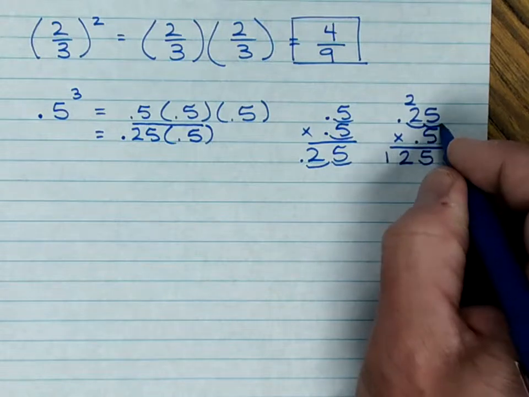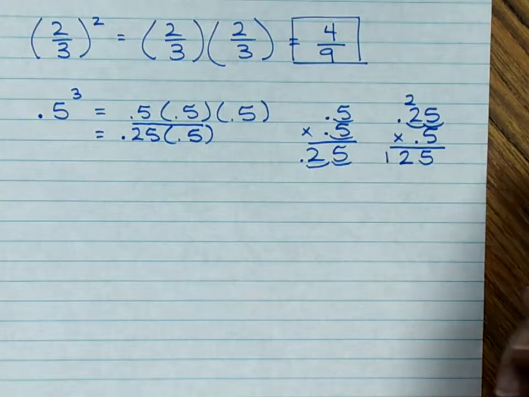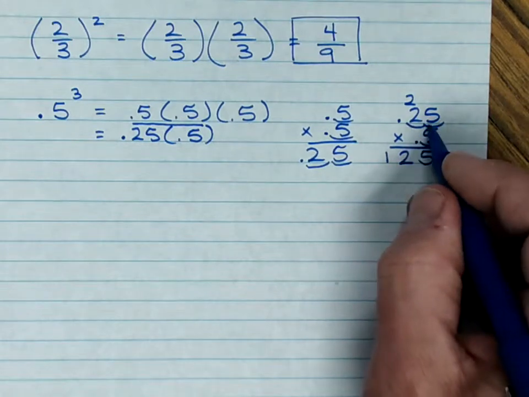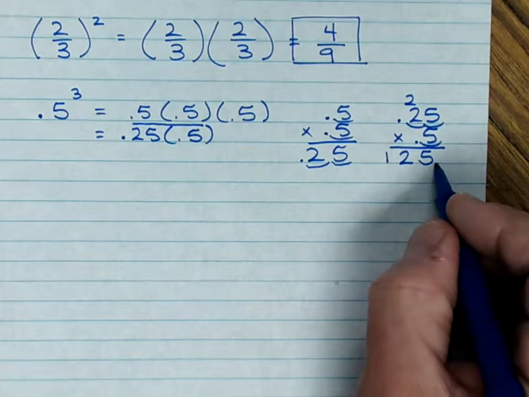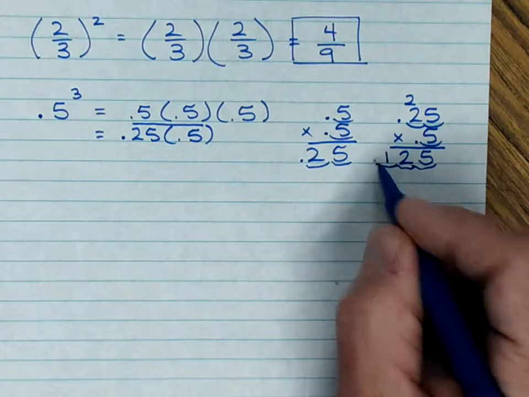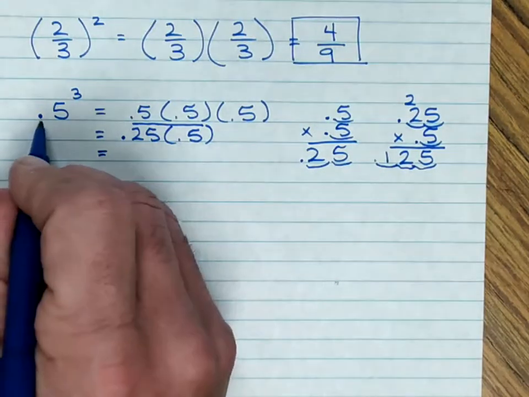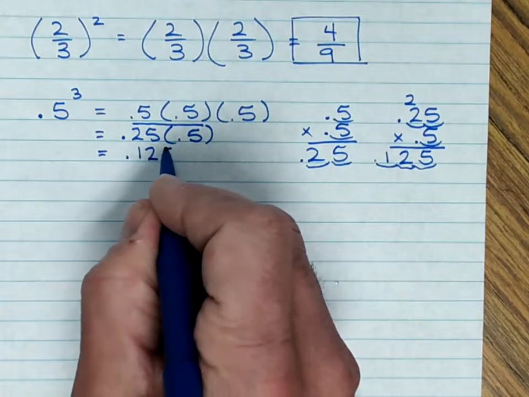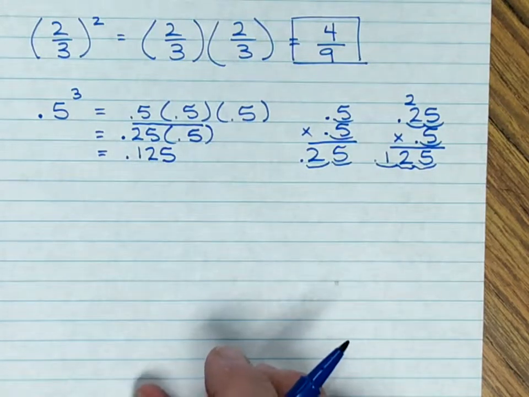Count your place values behind the decimal. That factor has 2 place values. This factor has 1 place value. So that's a total of 3 place values. So our product will have a total of 3 place values. So half cubed is 125 thousandths.